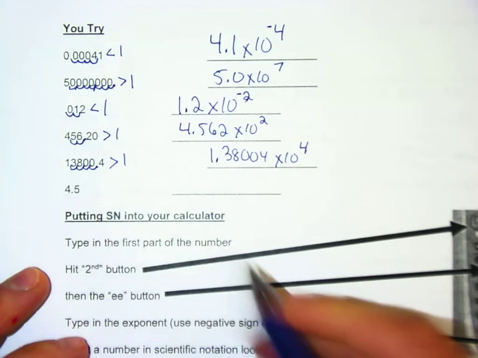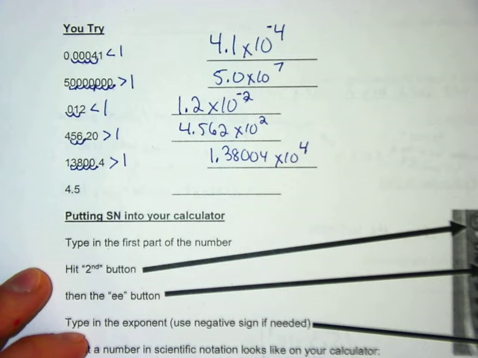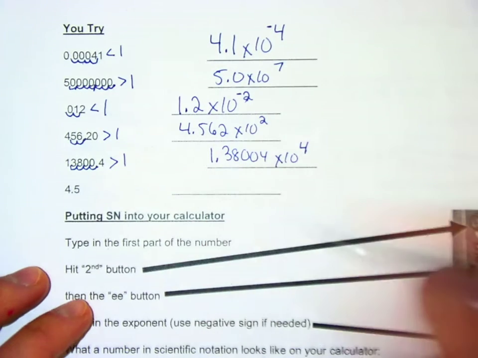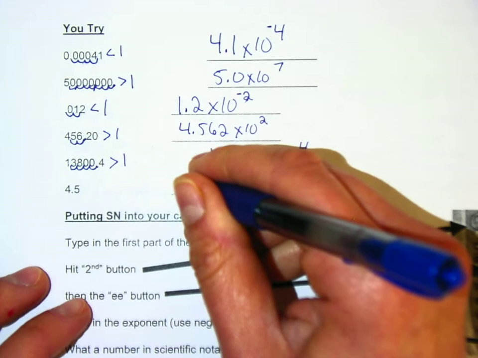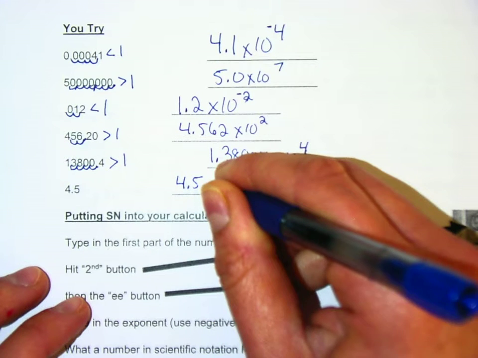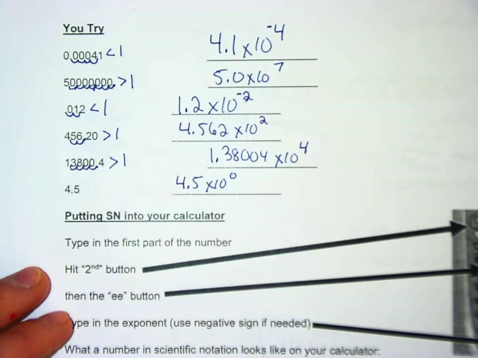Last one is kind of a trick one, 4.5. It's already a factor, a number that's between 1.0 and 9.9, so we don't have to move the decimal point. Technically, if you wanted to put this in scientific notation, which usually you wouldn't, this would be 4.5 times 10 to the 0, because you do not have to move the decimal point.